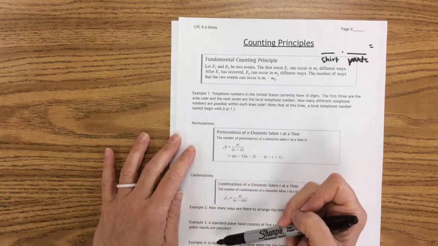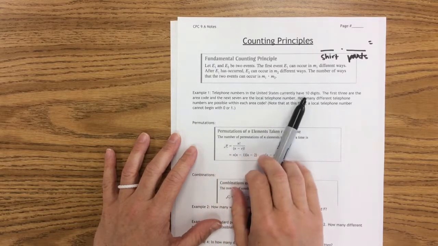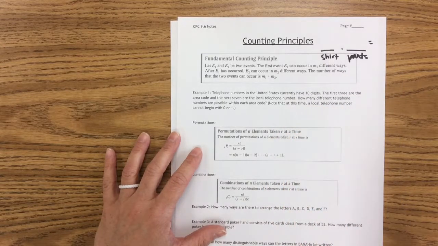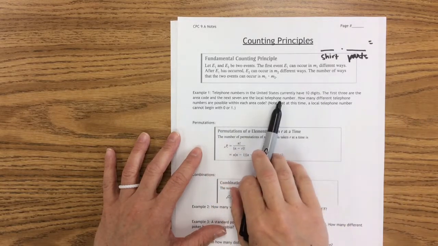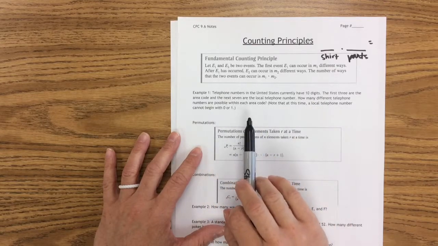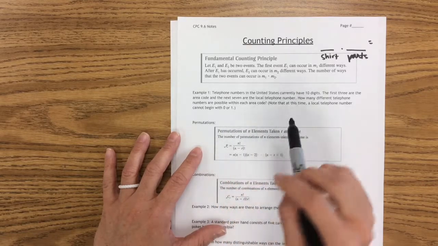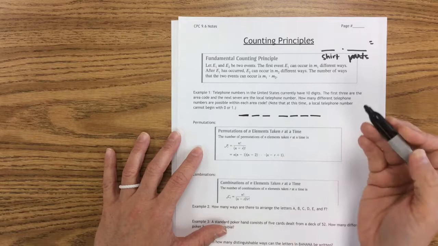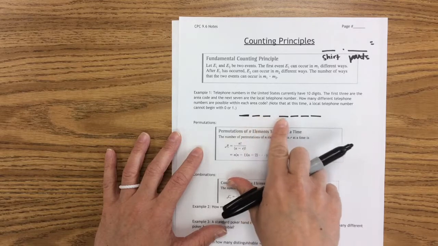We have a few different examples that involve counting, and we'll start with the first one. Telephone numbers in the United States have 10 digits, which means I have 10 different events that will happen, and an event would be choosing a digit. The first three are the area code, the next 7 are the local telephone number. How many different telephone numbers are possible within the area code? In this case, our area code is 320, so no one chooses our area code for us, but we do choose, or someone chooses for us, the next 7 digits of our phone number. So we have 7 events that are happening. Every time we choose a digit, it's an event.